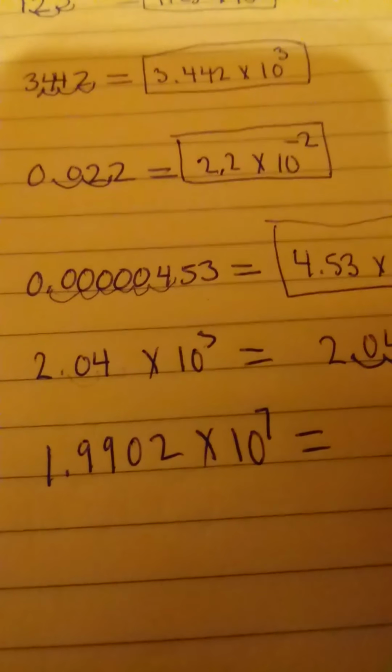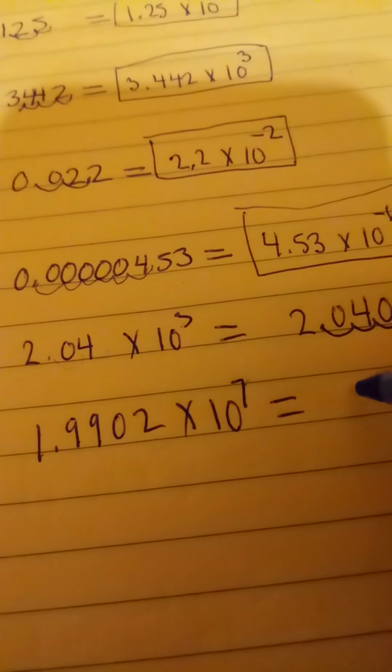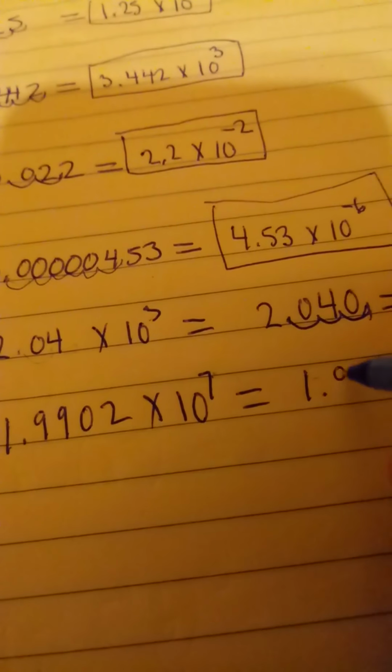So if you take a look at the next one that they're giving you, it is 1.9902 times 10 raised to the 7th. Same idea. We're going to move 7 places to the right since this is positive. Remember, when it's positive, it has to be a whole number.